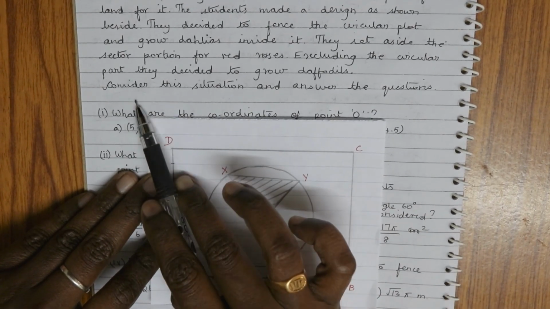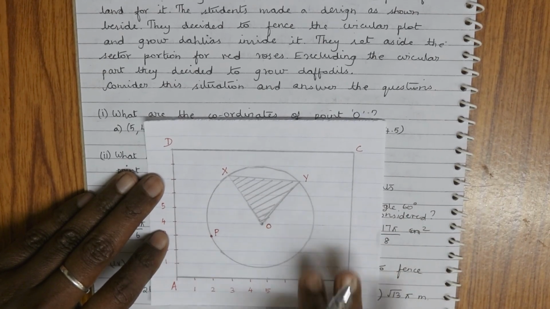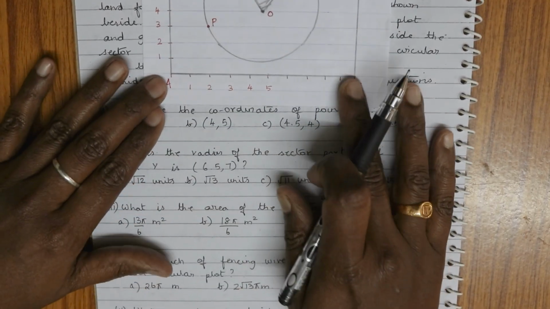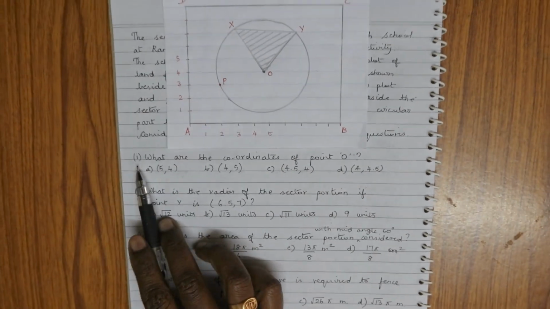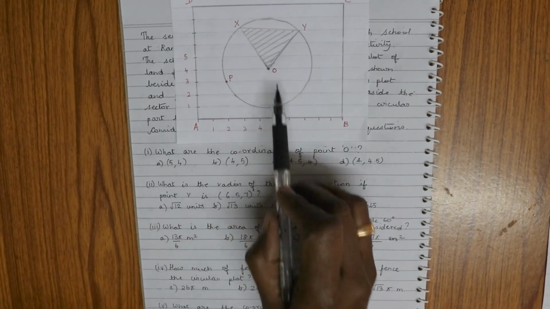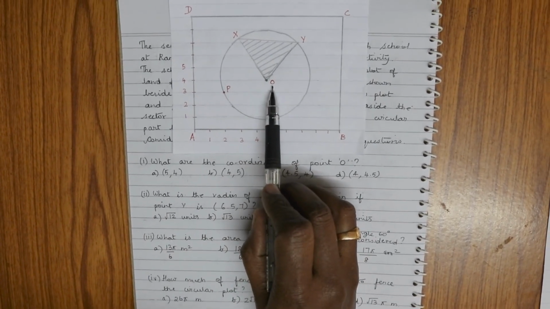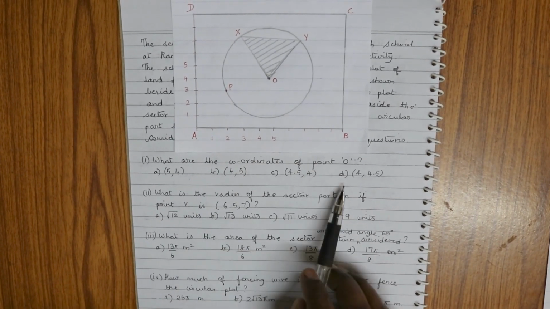Okay, consider this situation and answer the question. So this is the situation. So this figure is a must that we have to follow. Okay, so let's look into the figure and answer the questions. Question number 1. What are the coordinates of point O? So O, I had marked O here. So what are the coordinates they want? This is something like a coordinate geometry question.